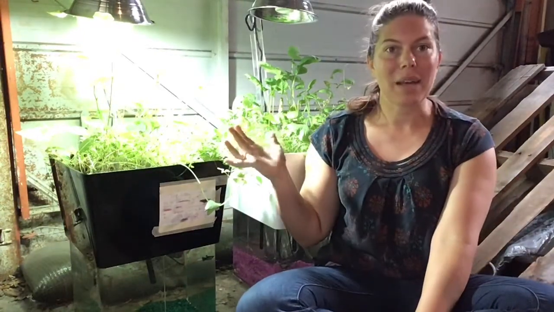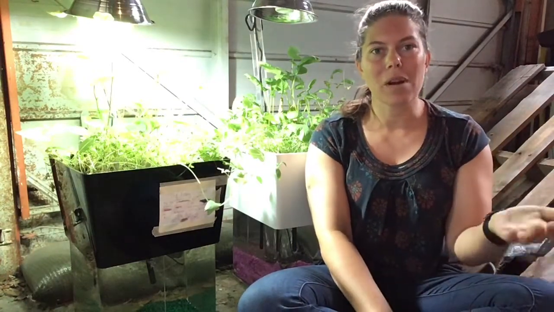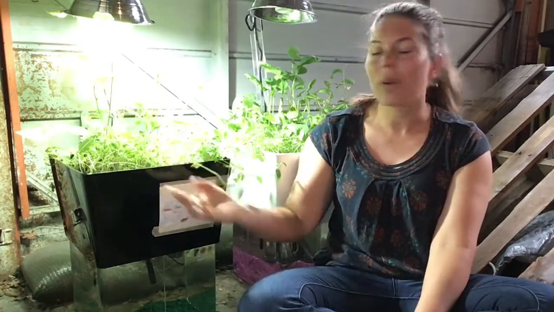Our planet boxes are a great part of this unit because we've been learning about the carbon cycle. One of the things we learned was that plants take in carbon dioxide from the air. They don't actually take in the carbon from the soil. So our planet boxes show us this because they don't have any soil.